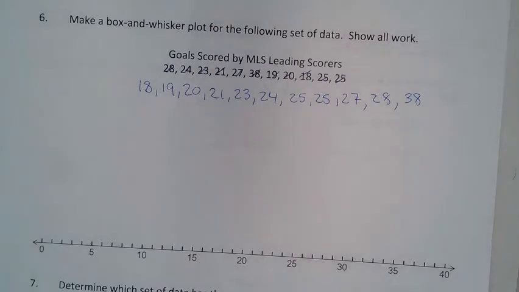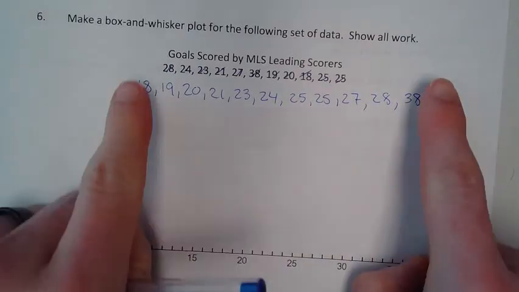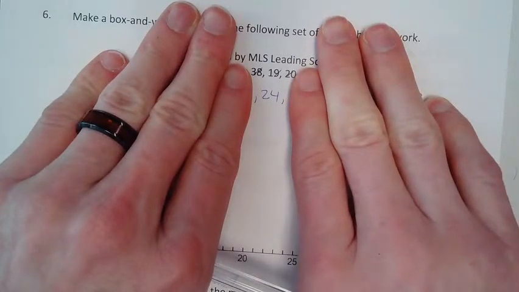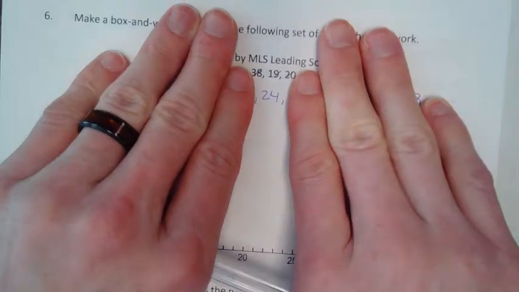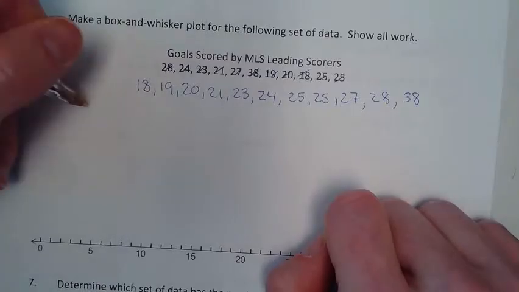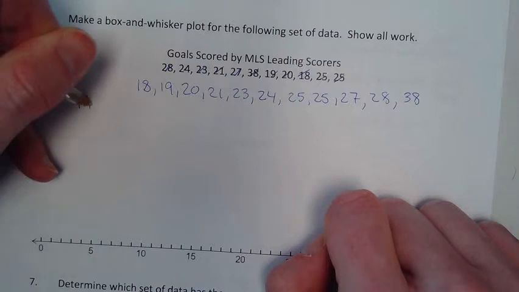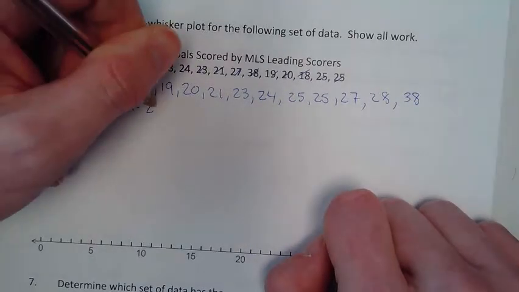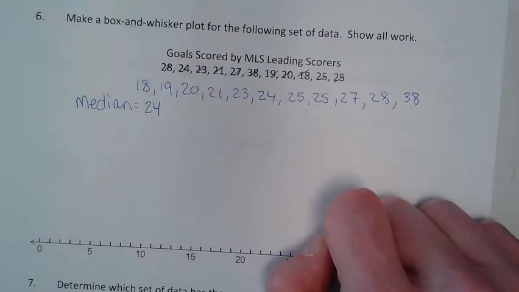The median. So I'll do my kind of cover up from both sides. You can do check marks. So on that side, then the next one, next one, next one, next one. And what do I get for my median? 24. And I'm going to write that in. My median equals 24. And just because I like seeing it visually, I'm going to circle it and give it an M for median.